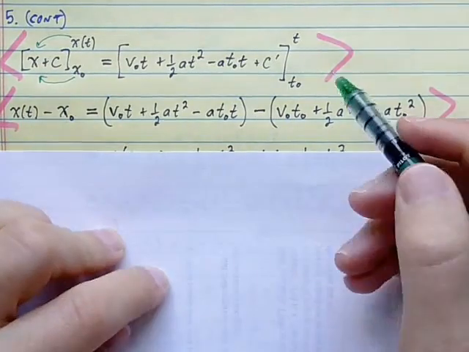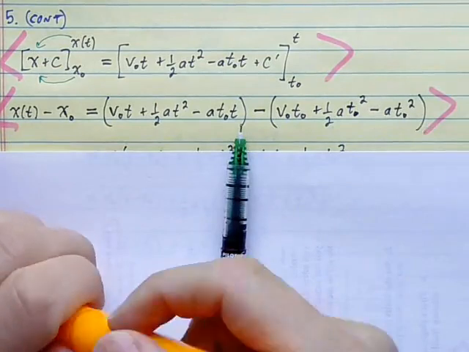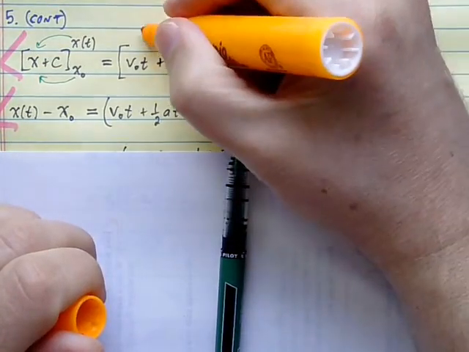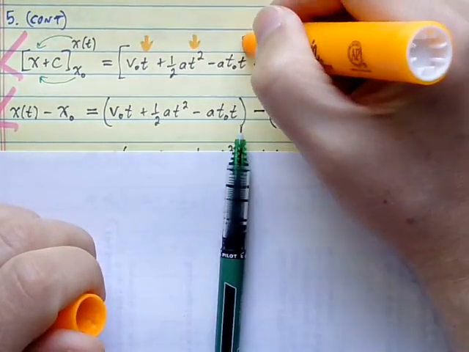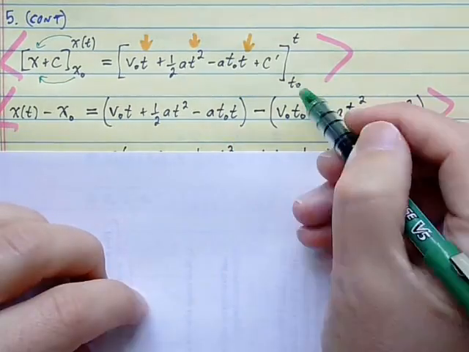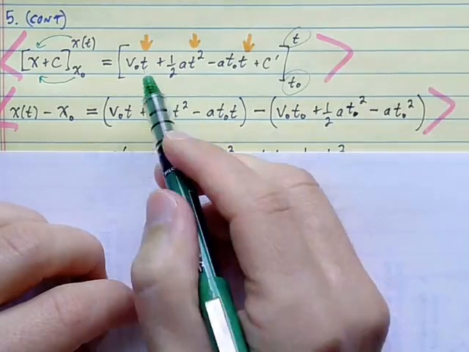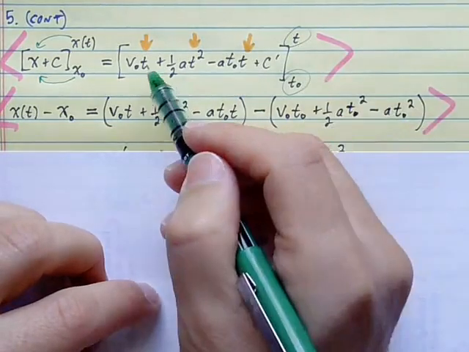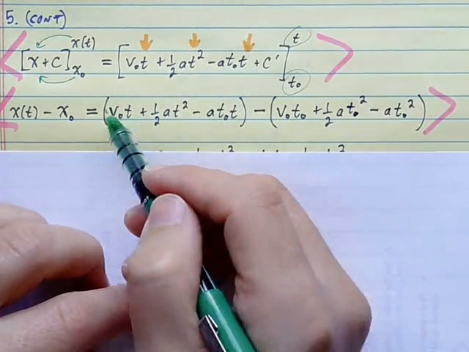Then on the right-hand side, once again, our variable t is here, here, and here. The t naught is a constant, the a is a constant. So these are going in for the t's. So t goes in for t here, here, and here to give us this expression.